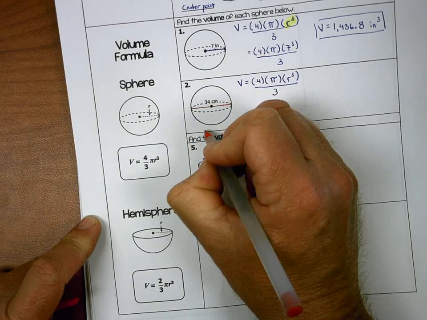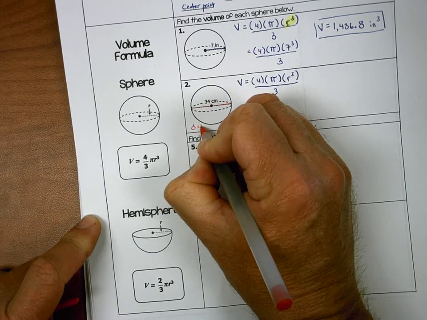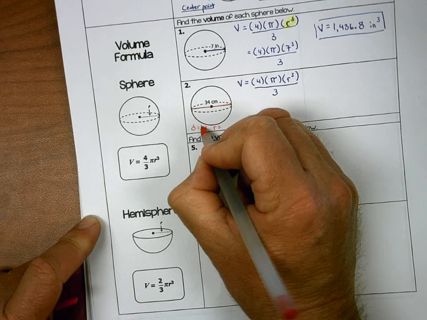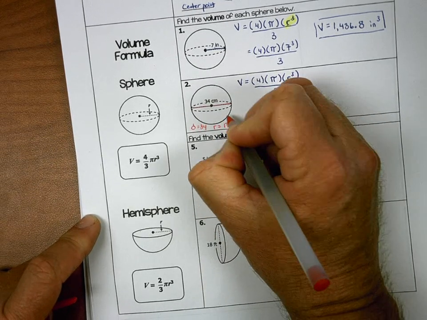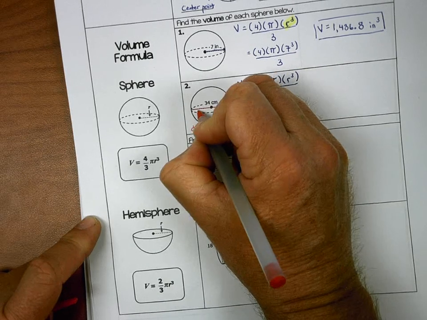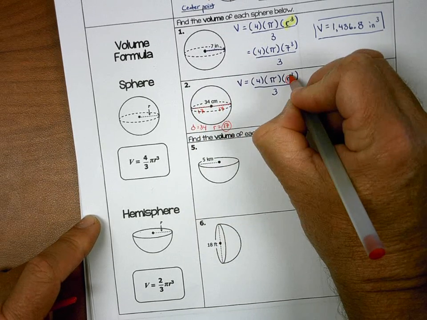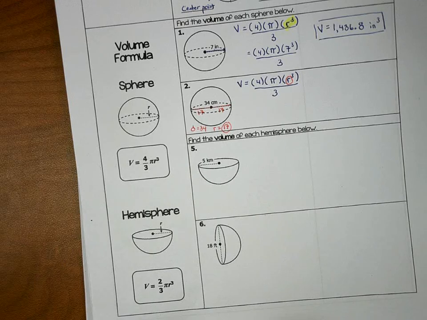So I look over here and I say, okay, well, is this line segment right here a radius? No, it's a diameter, so the diameter is 34, but if the diameter is 34, that means the radius has to be half of that. Okay, so the radius is going to be 17. 17 and 17 make 34. So I'm going to substitute that 17 into the place of the radius into my formula.